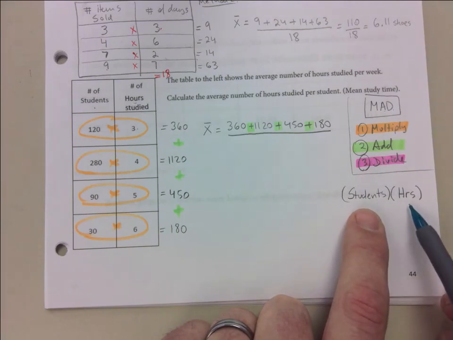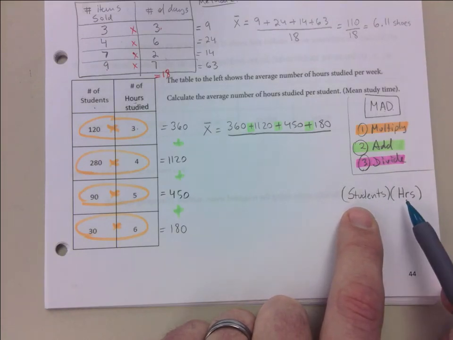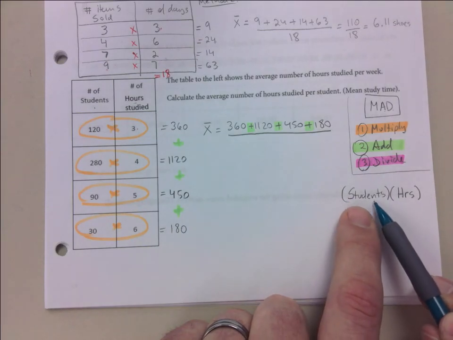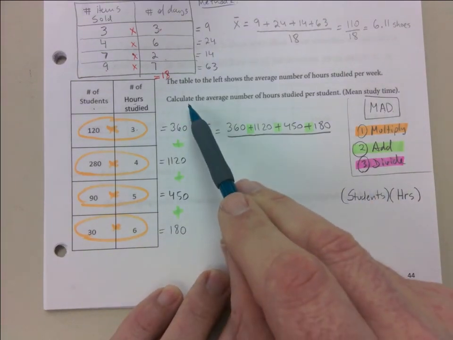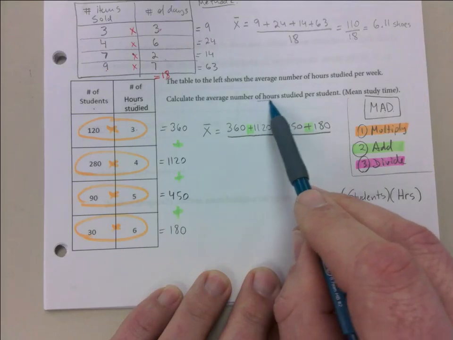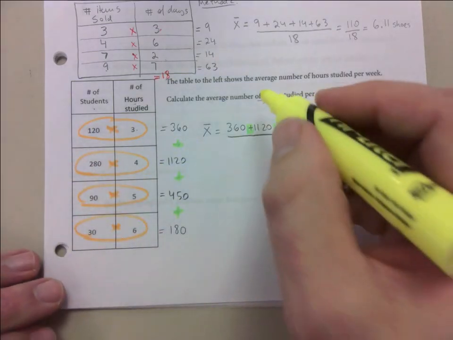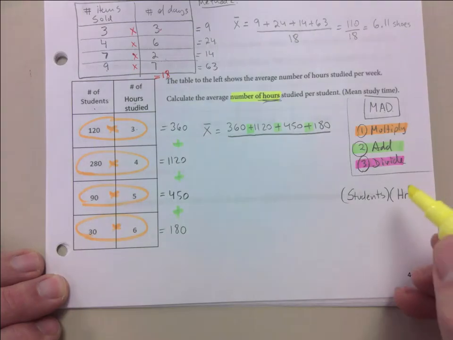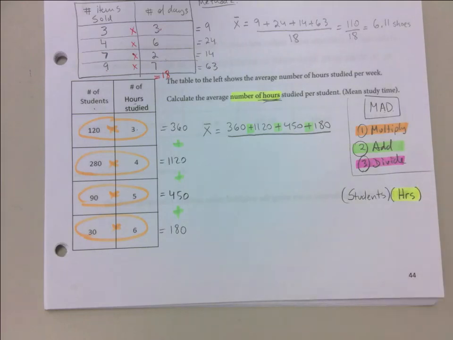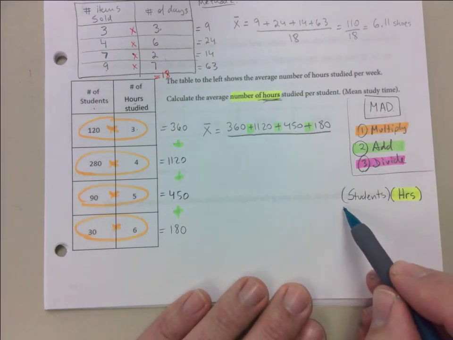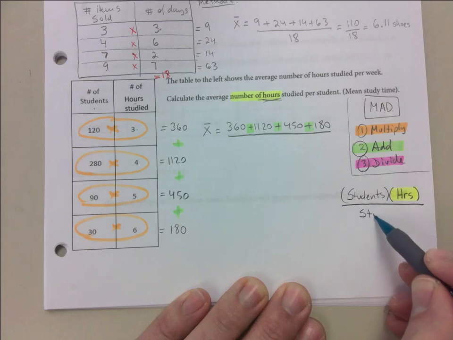Which one of these do we want to keep? We're going to get rid of one of these. We don't want both. We just want either students or hours. What is the question asking me to calculate? Calculate the average number of hours. I'm going to highlight that with this color. They want the number of hours. That is what we want. Okay? We want hours to remain. So you're going to divide by the number of students in this case.